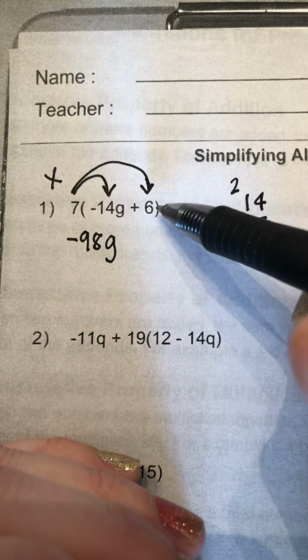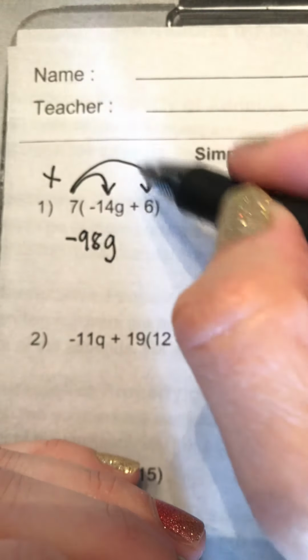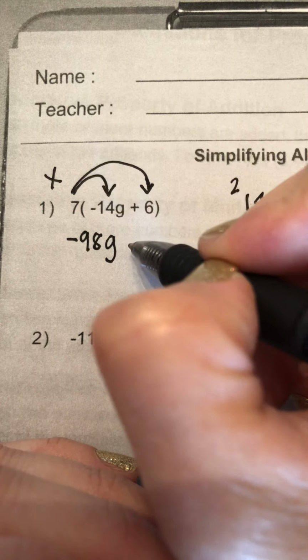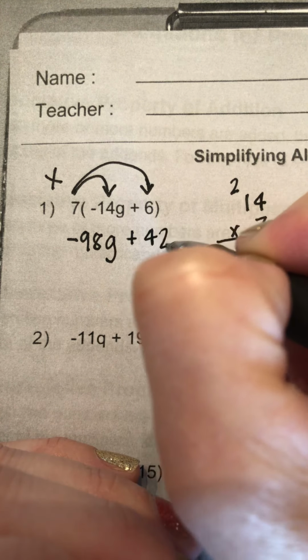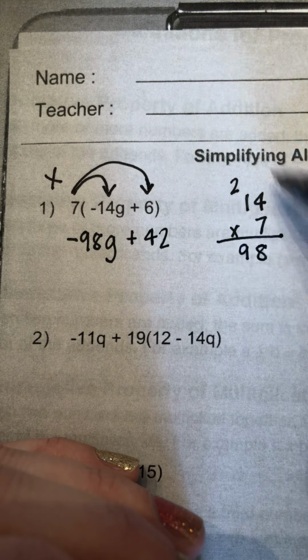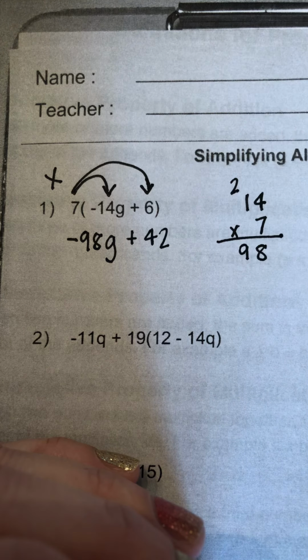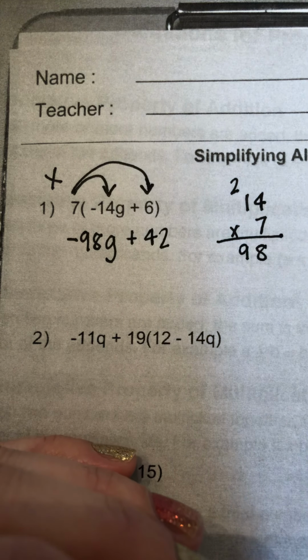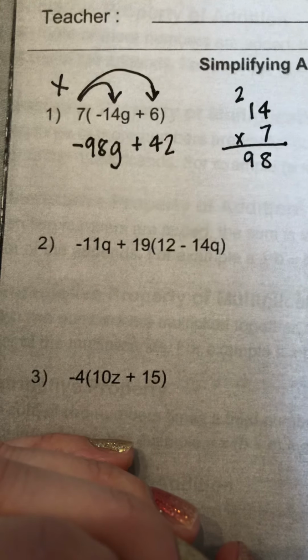Now, 7 times 6 is a little easier. So positive 7 times positive 6 is positive 42. Don't be ashamed to go over here and work it out. Don't guess on those problems. Just because you don't know it does not mean you just guess or skip it.